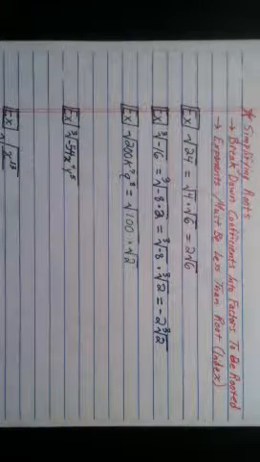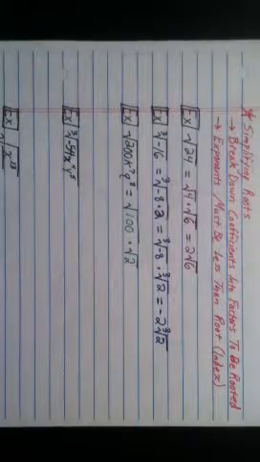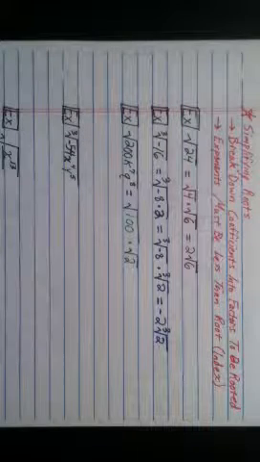So 100 is the biggest factor of 200 that can be square rooted, so you want to take it that way. Now here's where it gets interesting. We have k to the 7th and q to the 8th.